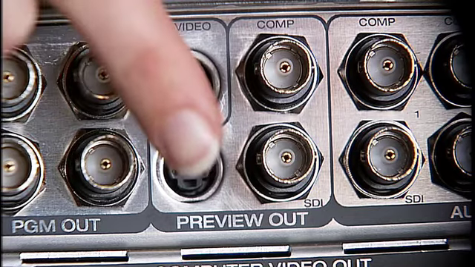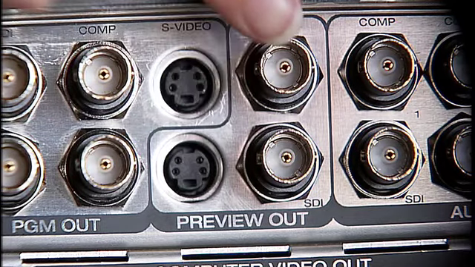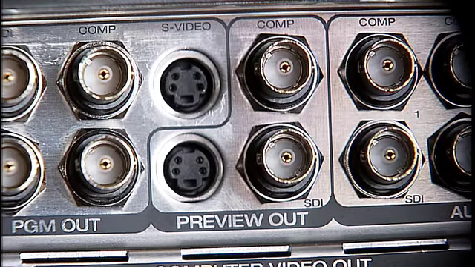To the right of your program output is the preview output. This is a way to see what's on deck, so to speak. Your preview monitor will show the next change you are going to transition to in the program. You can output the preview to a monitor via composite, SDI, or S-video. Like the program outputs, these connectors are all simultaneously active.